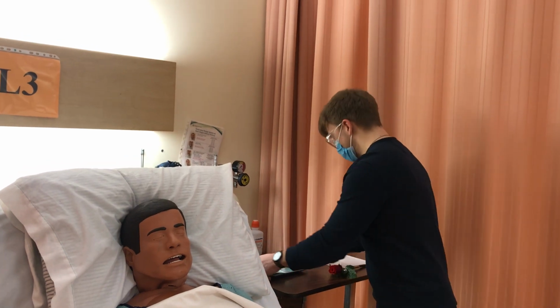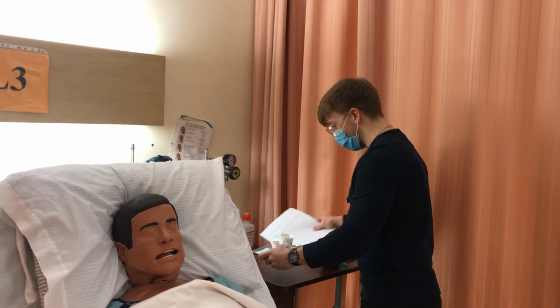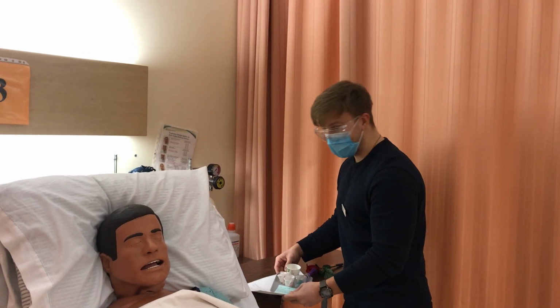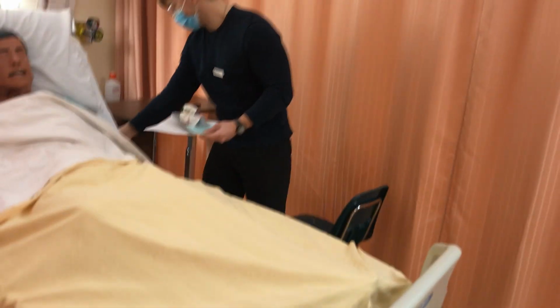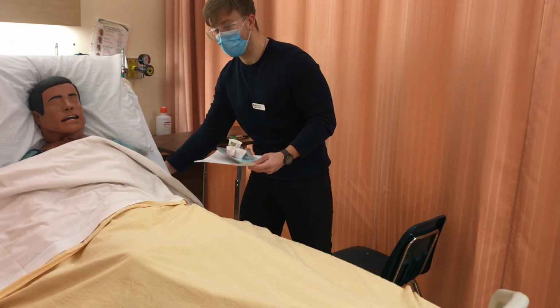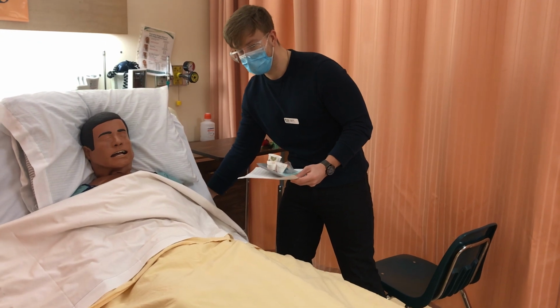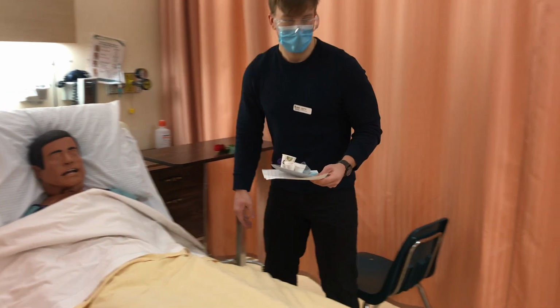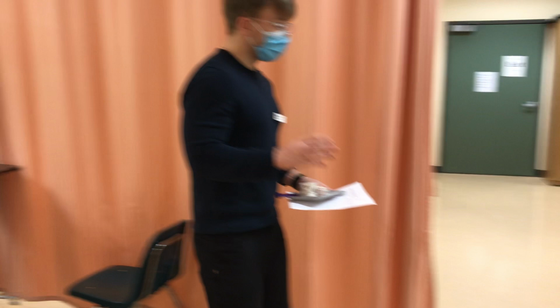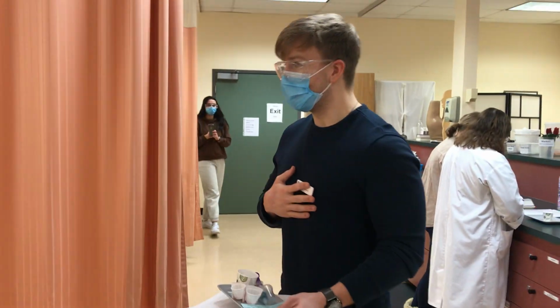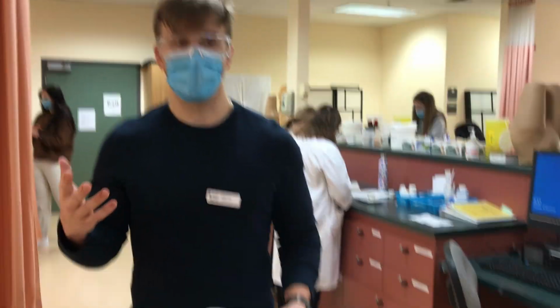Fantastic. As I walk out, I'm bringing the MAR, I'm bringing all of my dirty things. I'm checking around to see that everything is safe. I'm going to lower the bed. We don't need it that high anymore. And yeah, once again, checking everything is good. No water spilled, no drugs spilled, and the patient is safe. Fantastic. Dunzo.